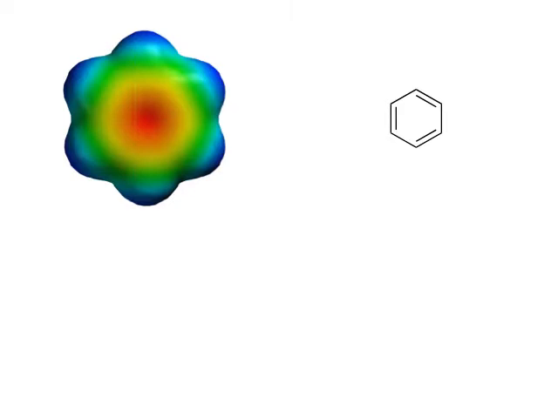Benzene probably represents one of the better examples to highlight the theory of resonance. Here I have a structure of benzene drawn, and on this left side is the electronic structure of benzene, and you can see the electron density is symmetrically shared right in the center of the molecule. So the structure on the right side doesn't do a really good job of highlighting the electronic structure.